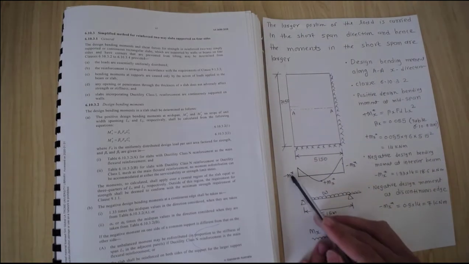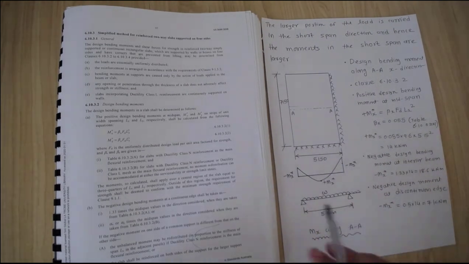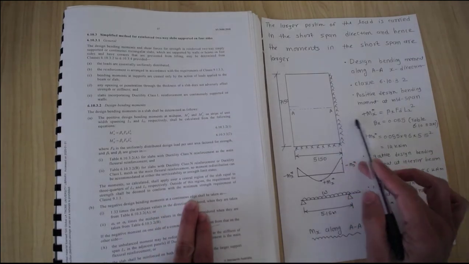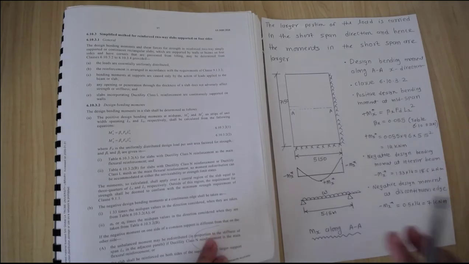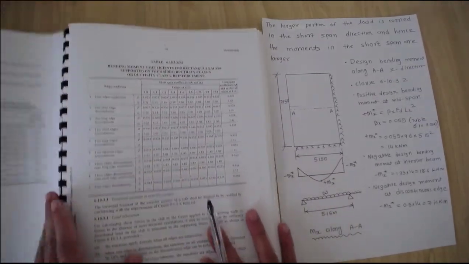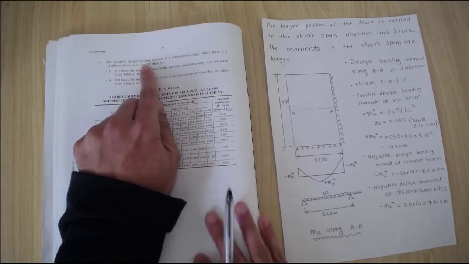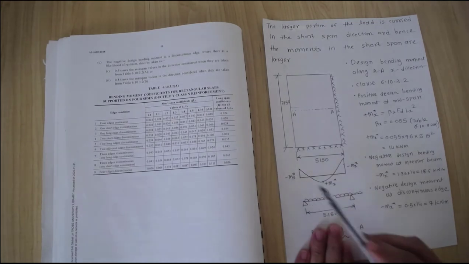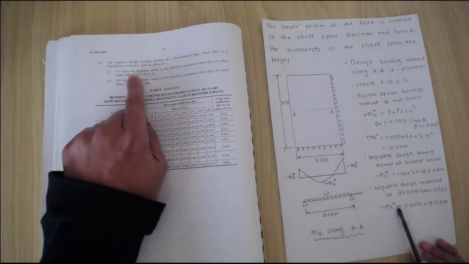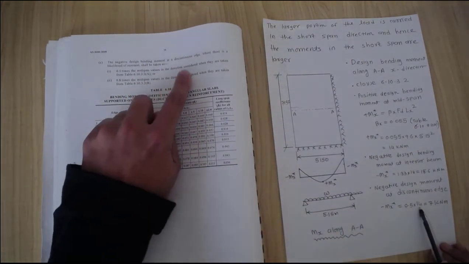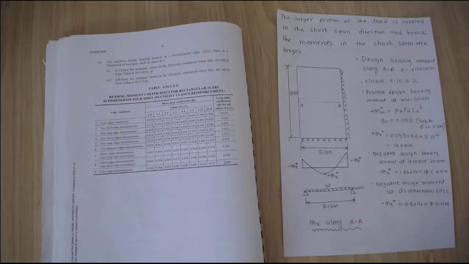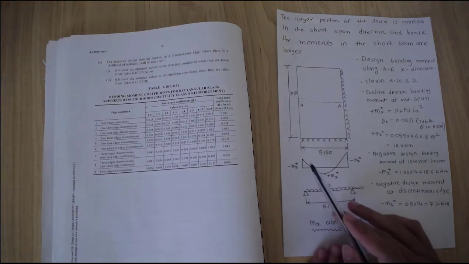And we also need to find the design moment at the discontinuous edge. In B it says continuous edge, so this is a continuous edge, or we can say an interior beam. Over the page, let's talk about C, which is the negative design moment at a discontinuous edge. So this is a discontinuous edge, and that design bending moment is just 0.5 times the mid span value. So 0.5 times 14 gives me, say, 7 kilonewton meters. So those are the bending moments that we calculated.